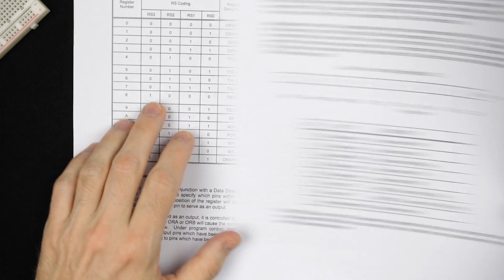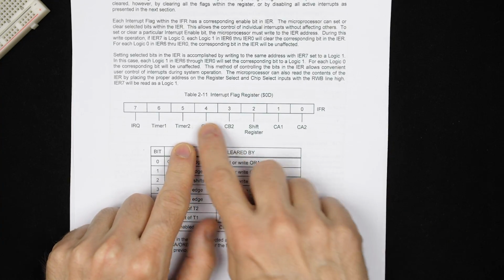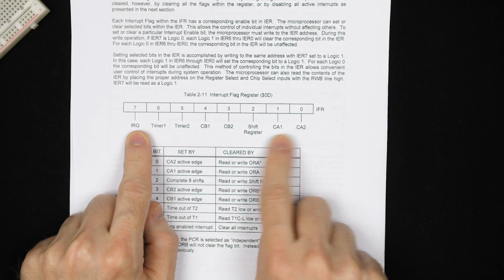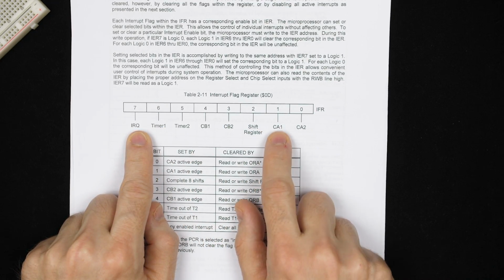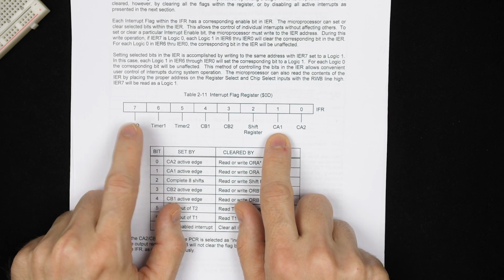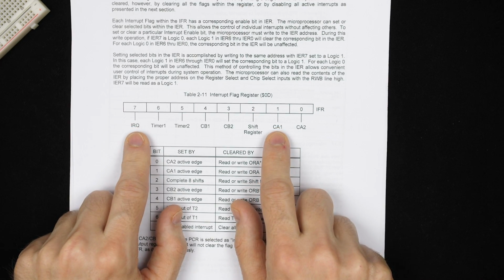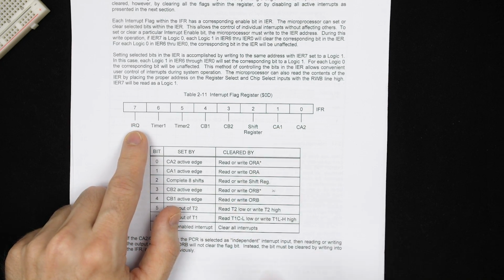But what I'm not mentioning is this interrupt flag register. So remember, this interrupt flag register, we could read this and it would tell us which thing caused the interrupt. So in our case, the CA1 bit would be set. And also the IRQ bit would be set to tell us that something had triggered an interrupt. But I'm not actually reading this in the interrupt handler. And that's because in this case, I really don't need to.